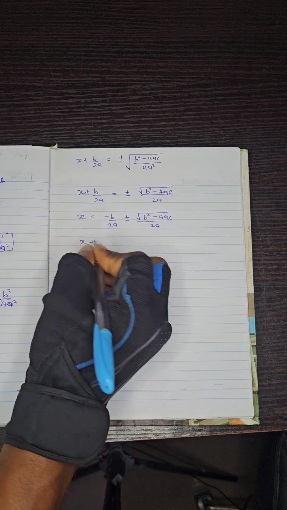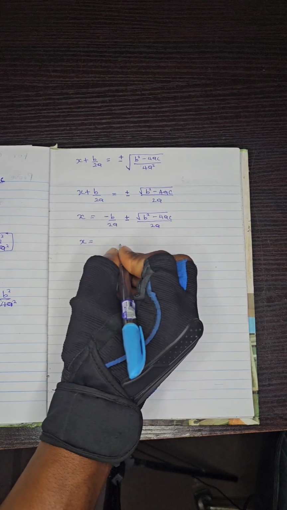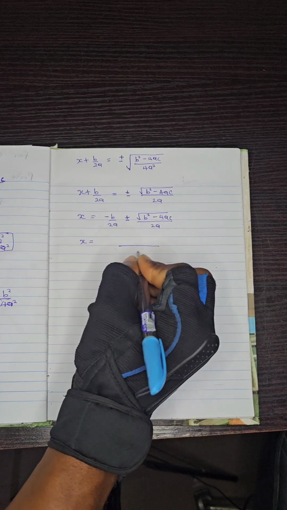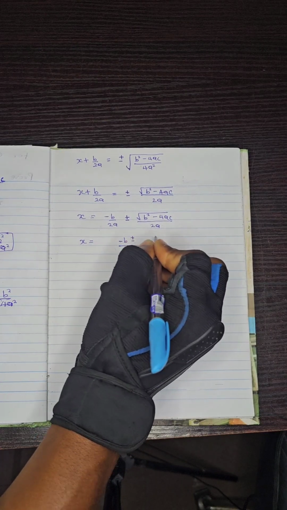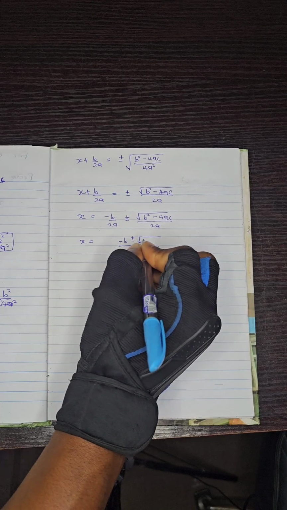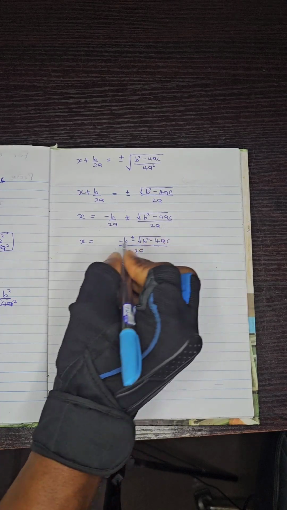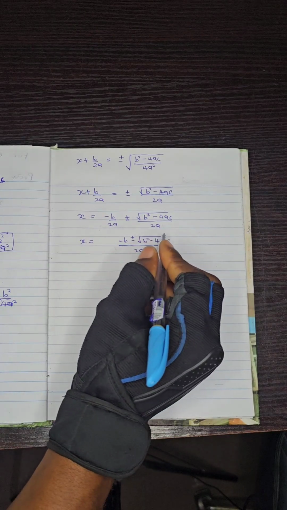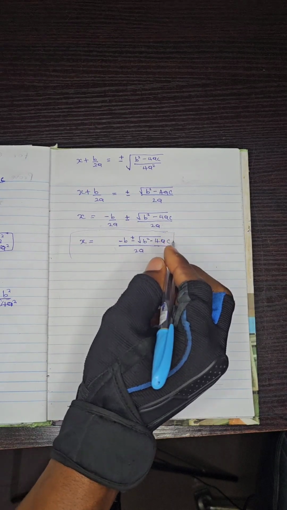So x is now equal to, you join these two together, you will now have −b plus or minus the square root of b² − 4ac, all over 2a. This is the initial equation we are trying to prove, and this is it here.